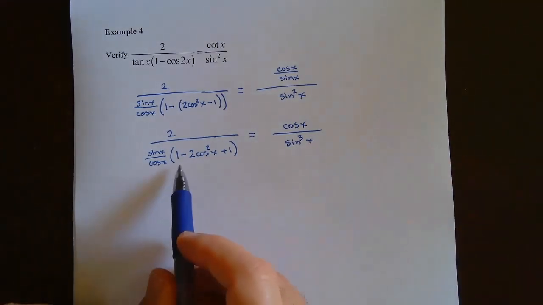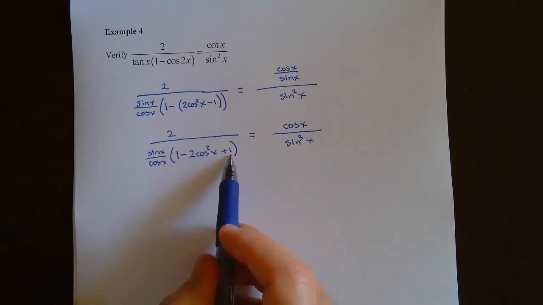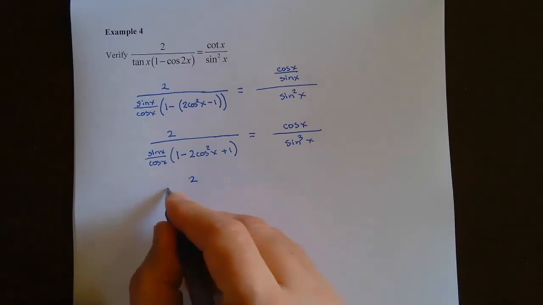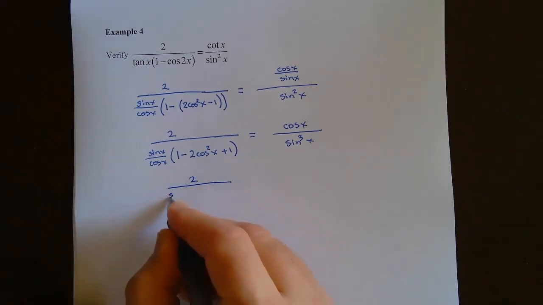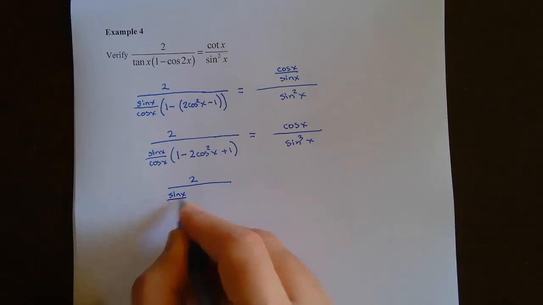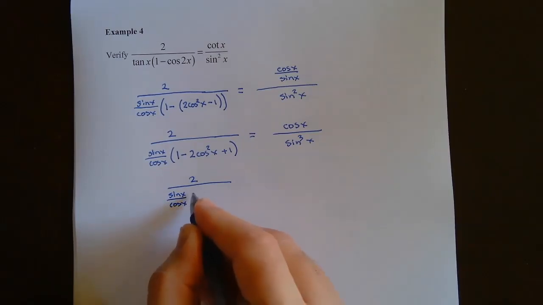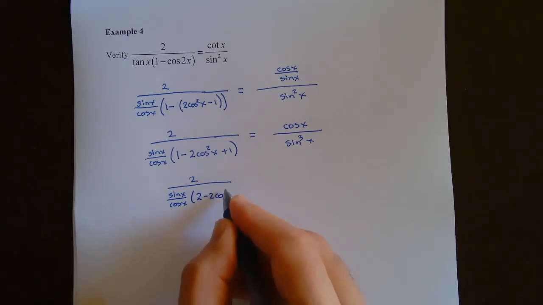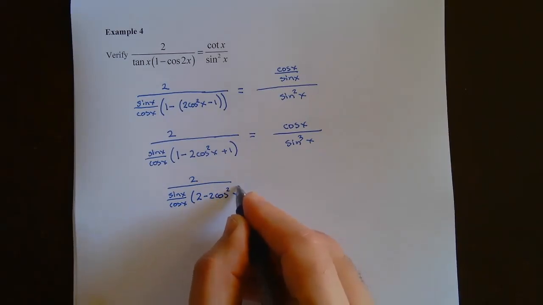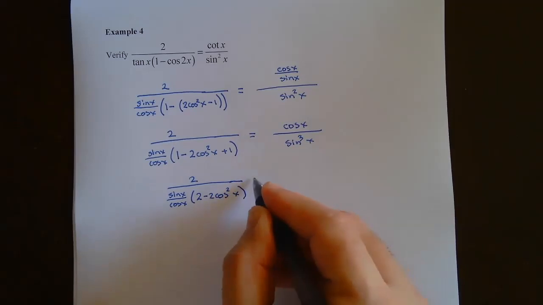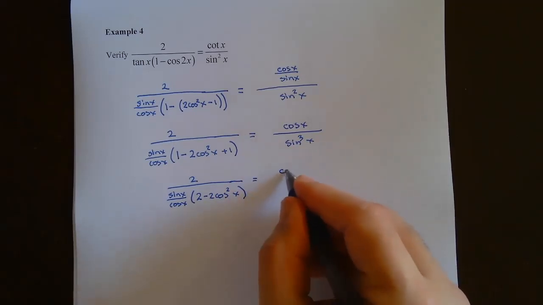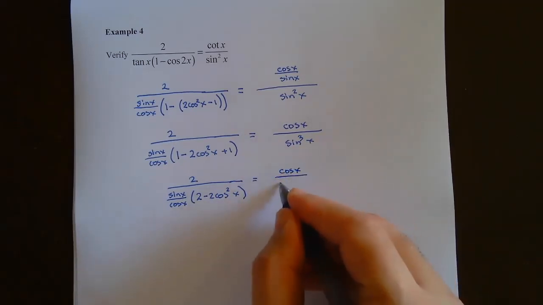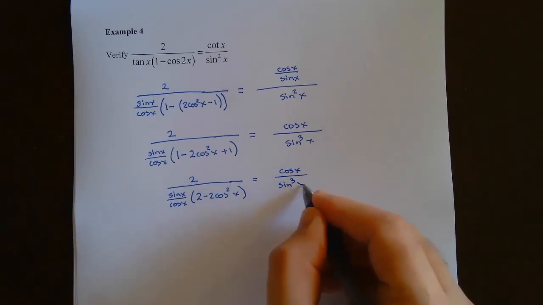Okay, so back over here, there is more I can do. This would be 1 plus 1, which would be 2, right? So I have 2 over sine of x over cosine of x times, and this would be 2 minus 2 cosine squared x, equals cosine of x over sine cubed x.